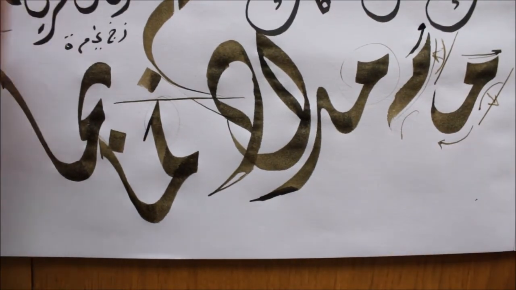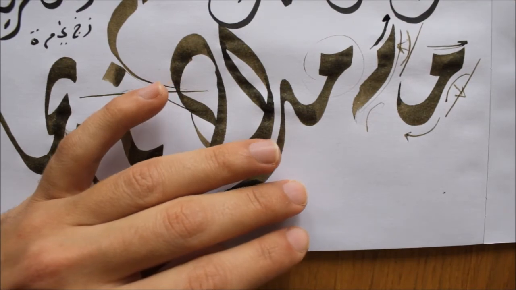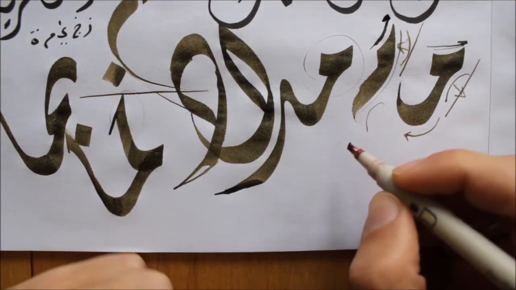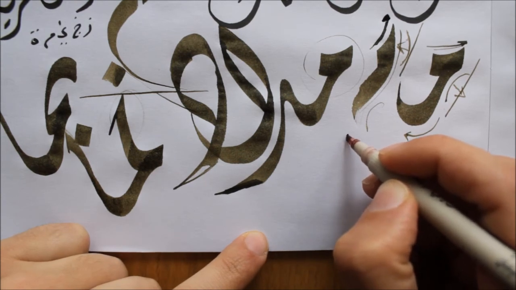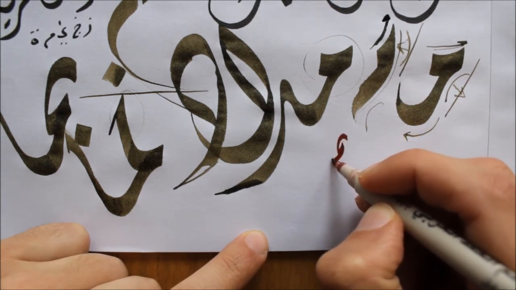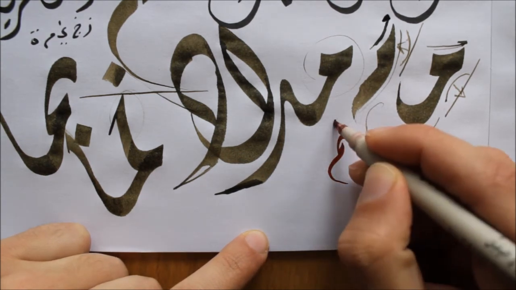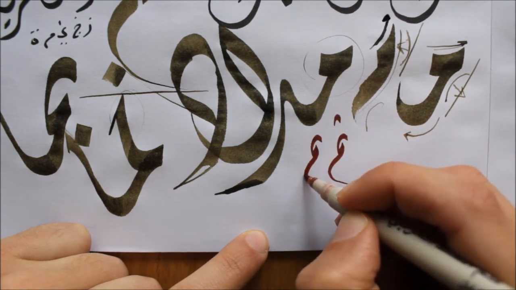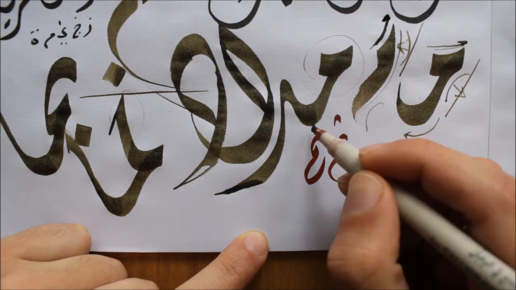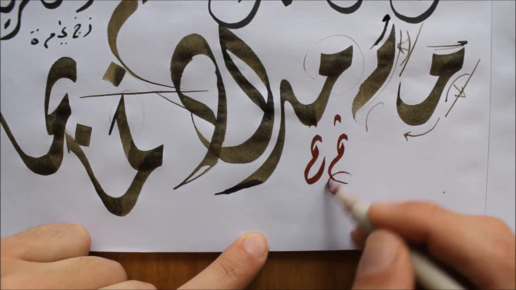By the way, at the end of the word, it's the same thing as we did with the ha. So, thumma, we have this one, and we have this one. Two endings, this ending and this ending.